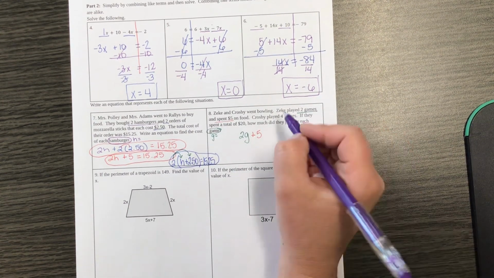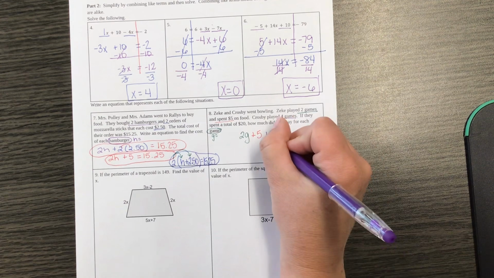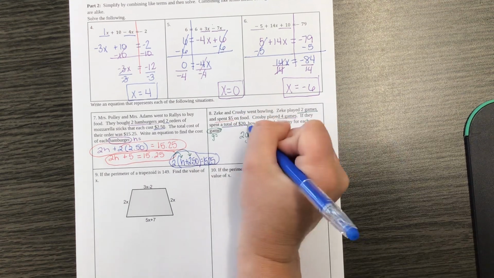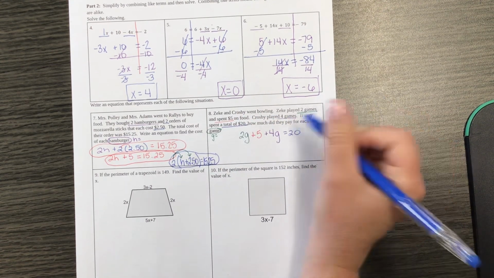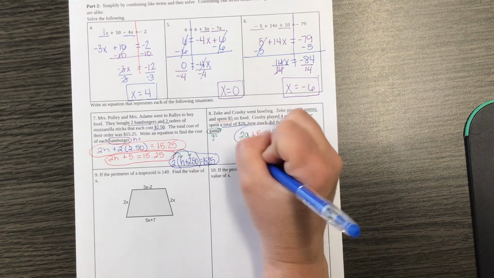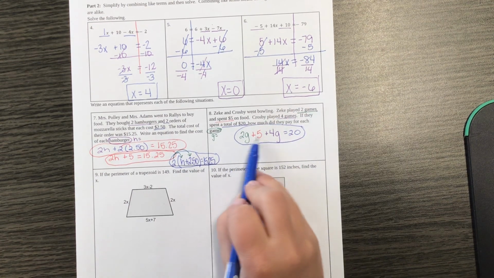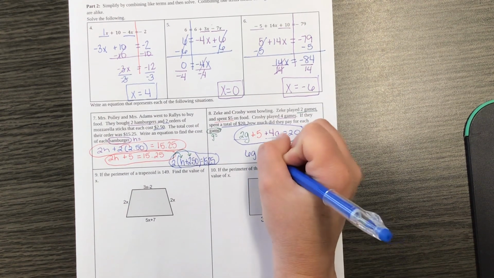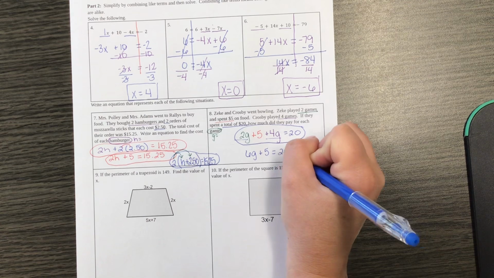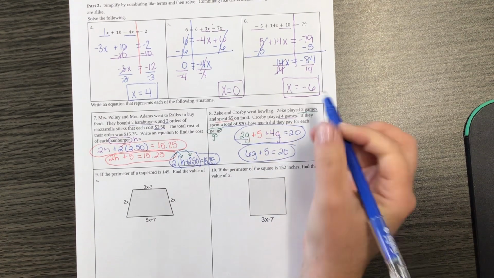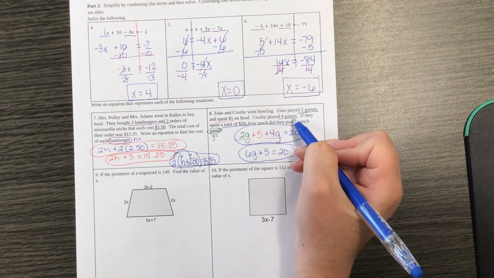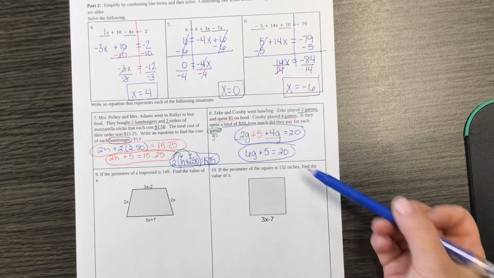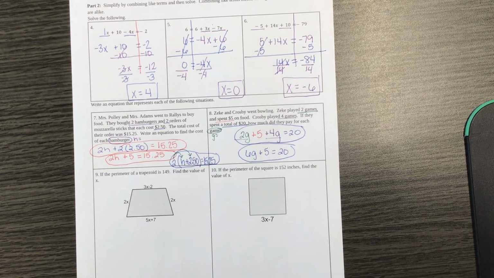Then his little brother wanted to play 4 games. So he added 4 games to their total. And again, the total was $20. If you want to leave it like that, totally fine. Hopefully you notice that there are some like terms here. 2G and 4G makes 6G plus 5 equals 20. So some of you might have looked at that and said, well, if Zeke's playing 2 games and Crosby's playing 4 games, they got to pay for 6 games plus their food to get the $20. Either one of these, totally fine.